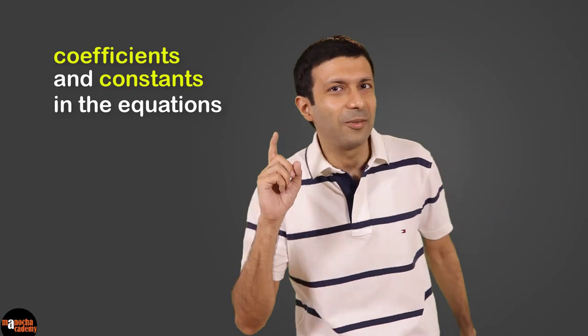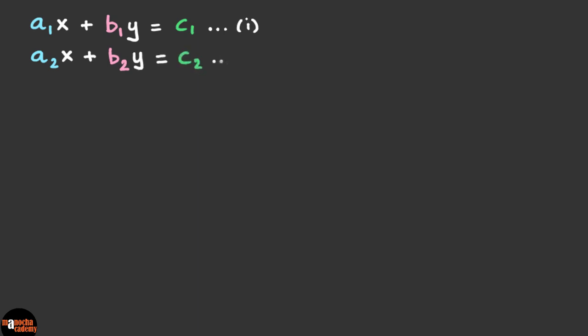Let's take a look on our maths board. Let's consider a pair of linear equations a1x plus b1y equal to c1 and a2x plus b2y equal to c2. In equation 1, a1 is the coefficient of x, b1 is the coefficient of y, and c1 is a constant. Similarly, in equation 2, a2 is the coefficient of x, b2 is the coefficient of y, and c2 is a constant.